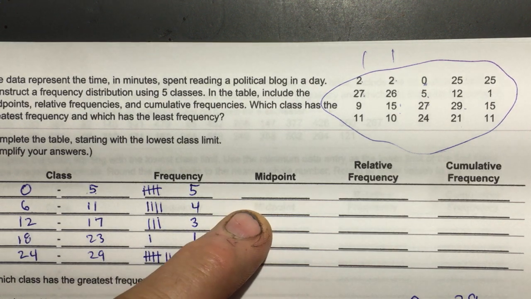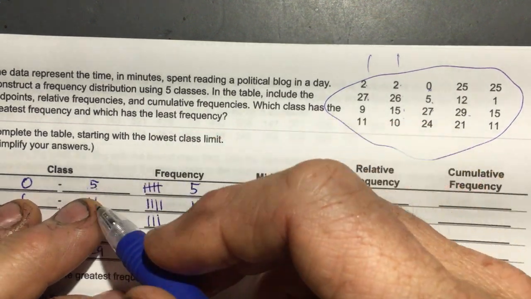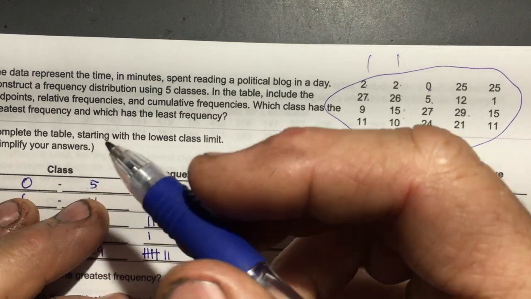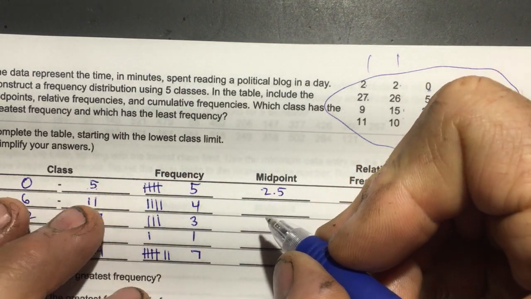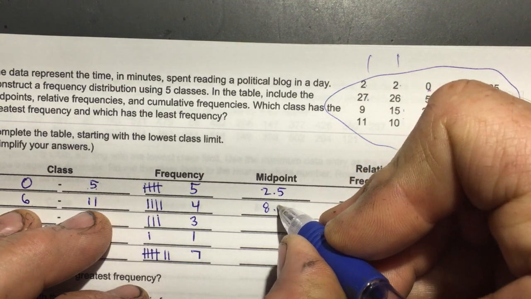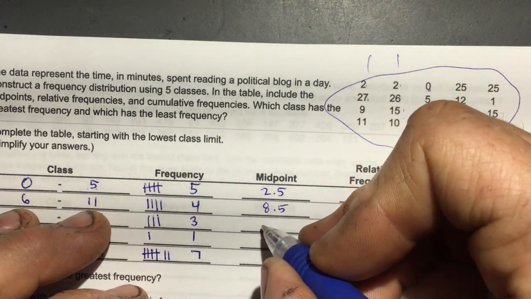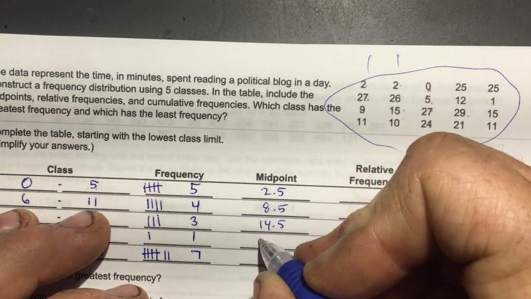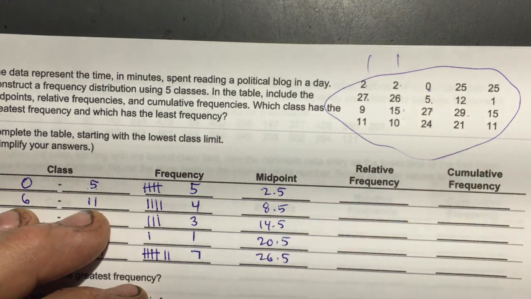All right, now my midpoints. All right, so my midpoint, remember I add these together and I divide by 2. So 5 plus 0 is 5. Divide by 2 is 2.5. 11 plus 6 is 17. Divide by 2 is 8.5. And it goes up by 6. So I can just keep adding 6. So plus 6 is 14.5. Plus 6 is 20.5. Plus 6 is 26.5.